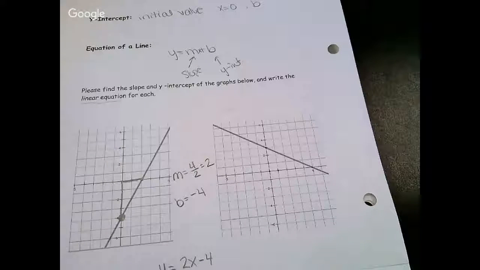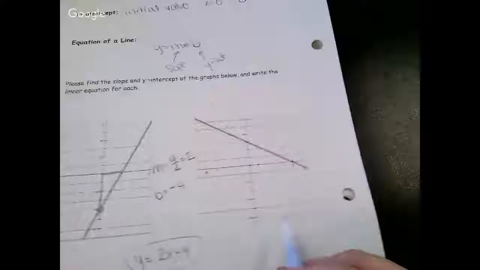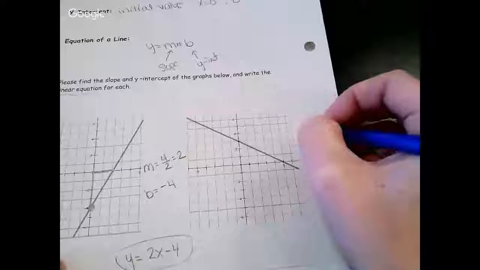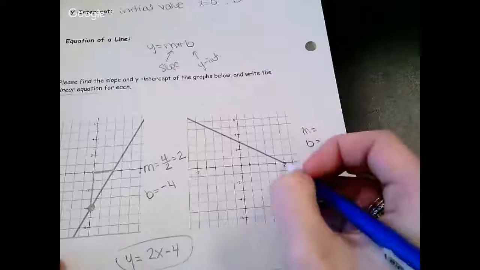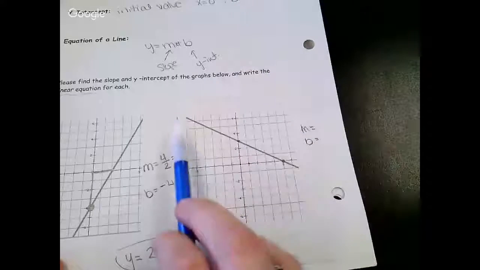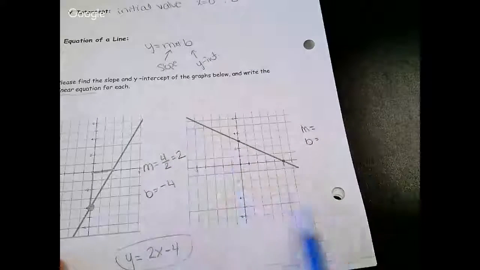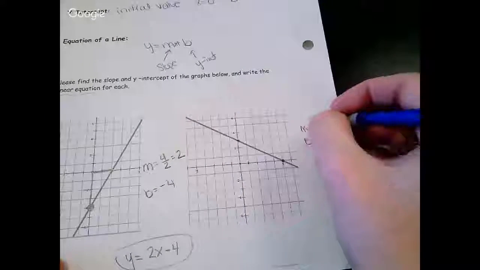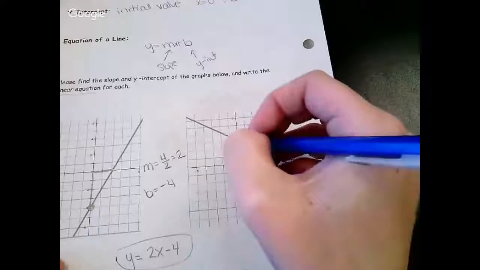All right, so now let's look at the next one. Here we have two things. We need our slope and our y-intercept. So let's mark our 2 points that they have here. Now notice it's going down, it's decreasing, which means I'm going to have a negative slope.